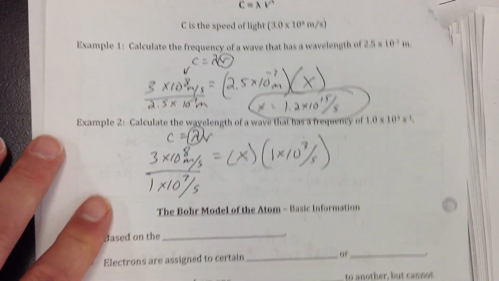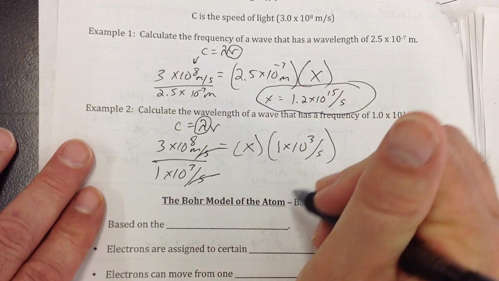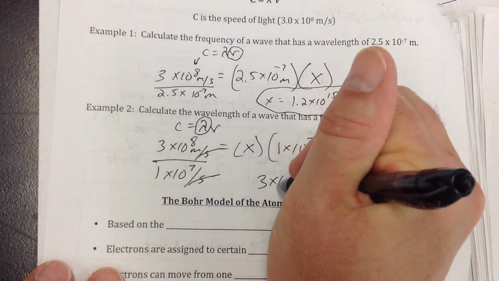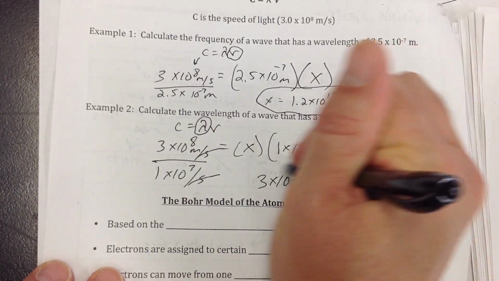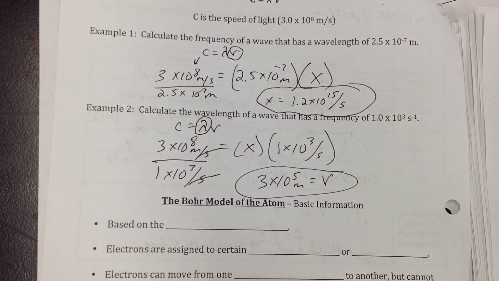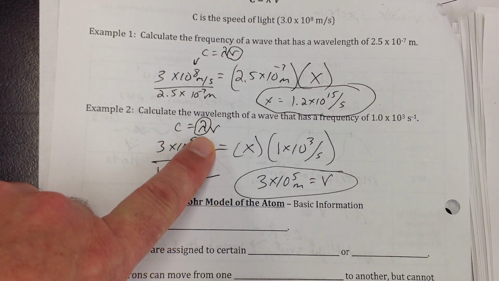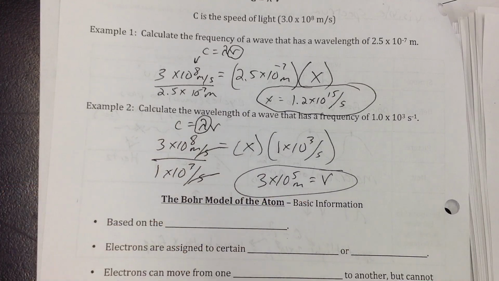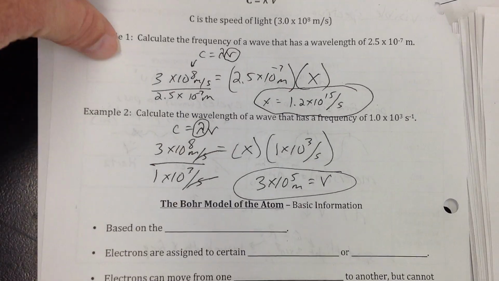Now what cancels this time? You're right, the per second. So you're going to be left with meters. And that should be 3 times 10 to the 5th meters, which would equal the frequency. Oh, yes, I'm sorry, would equal the wavelength. There we go. That equals wavelength. I knew something was up there because I saw meters. All right, so let's go ahead and stop there. But there's actually one more before we stop.